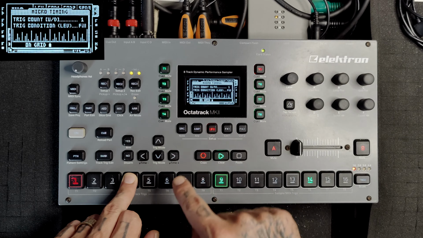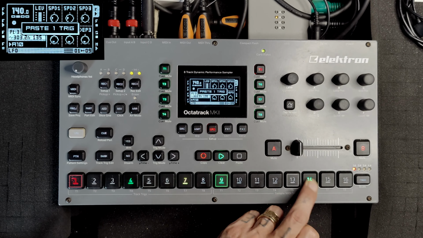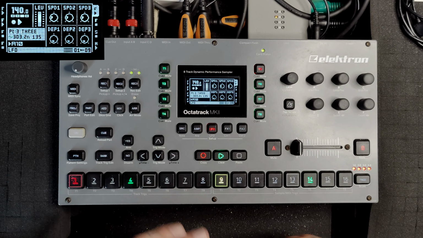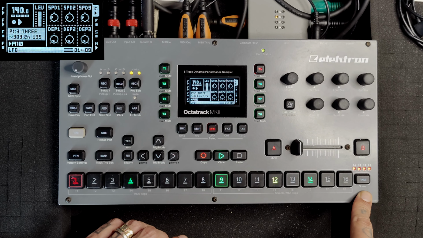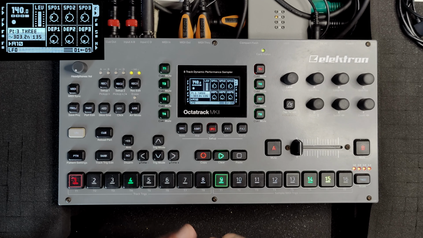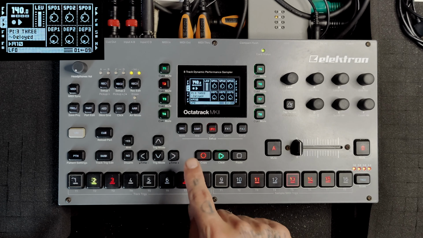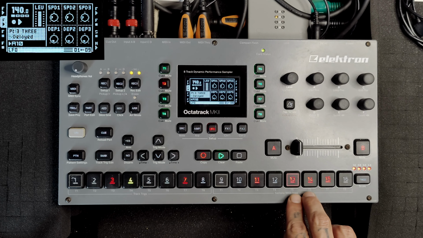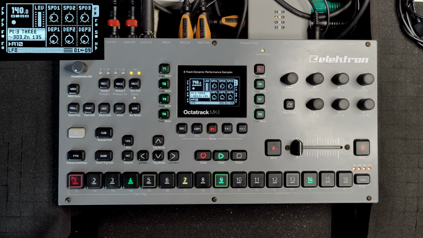Put it on fill, so I can copy this one. Let's put on fill mode. You can hear the fill mode by these two pads.